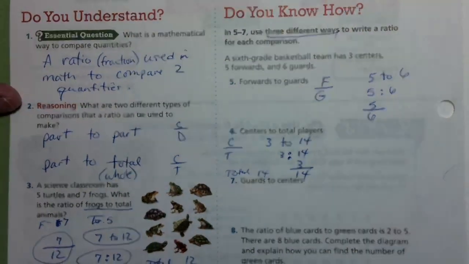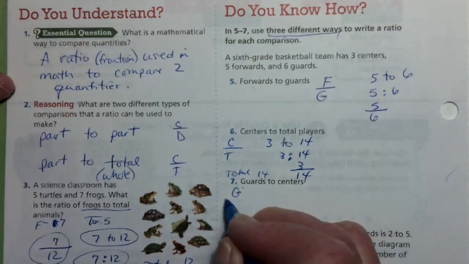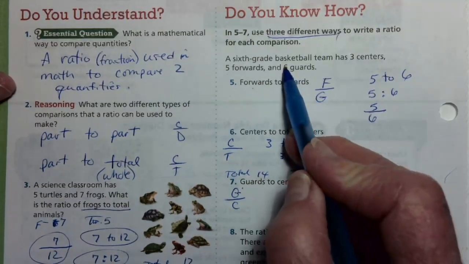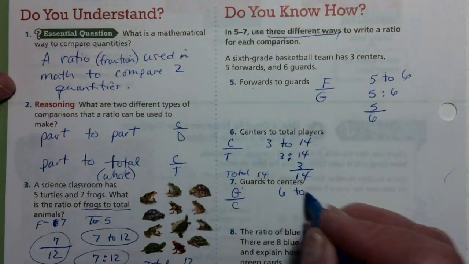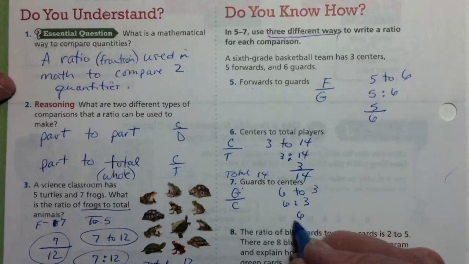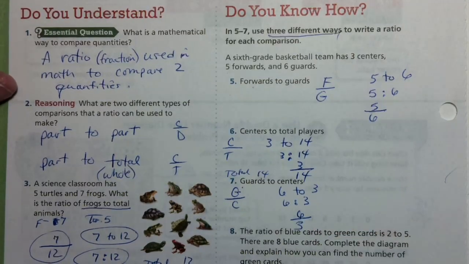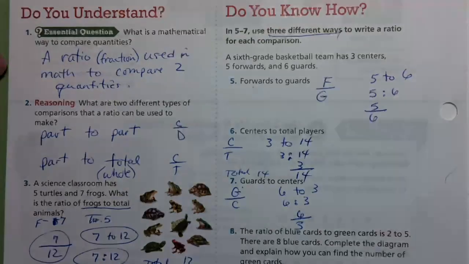Now I want guards to centers. Guards to centers. So that's 6 to 3. 6 to 3, 6 colon 3, 6 over 3. And you don't have to reduce these fractions when you're making these comparisons like this.